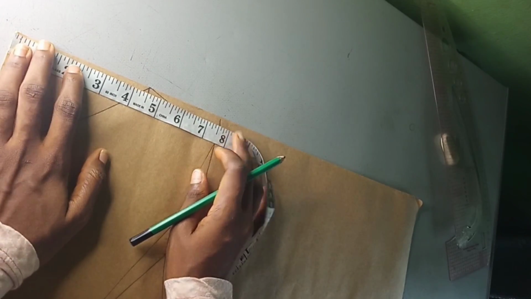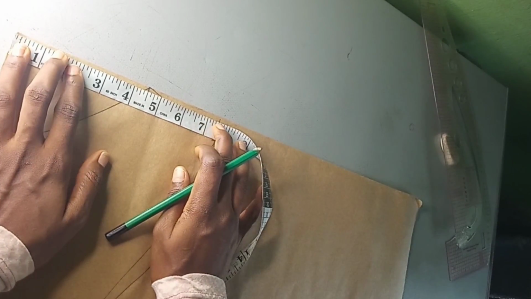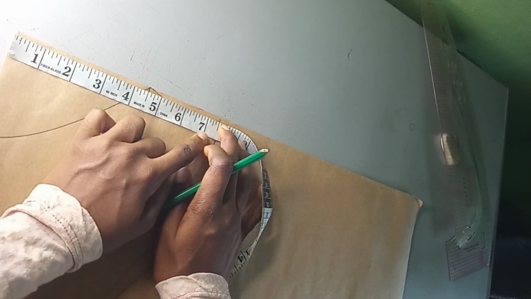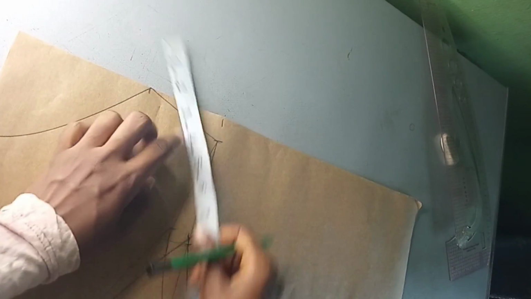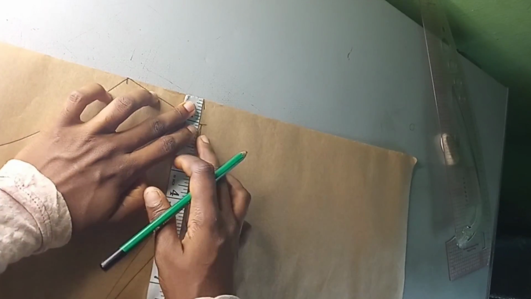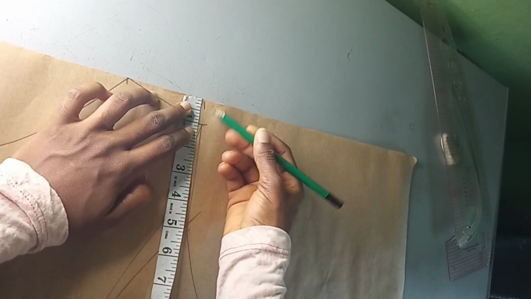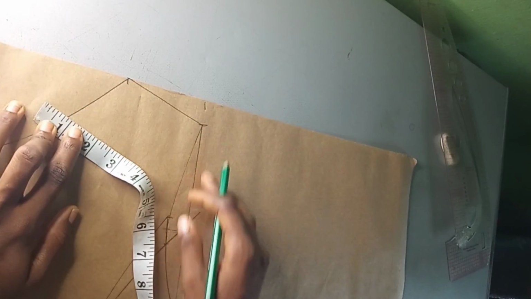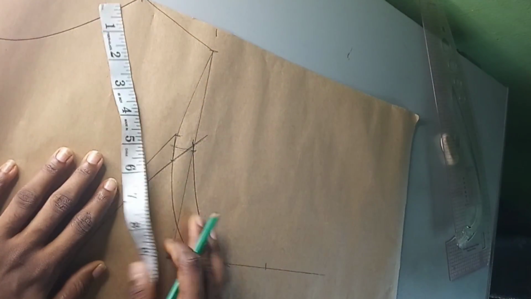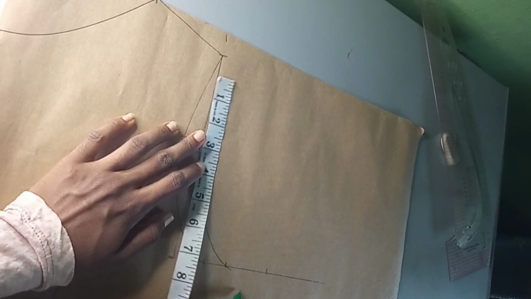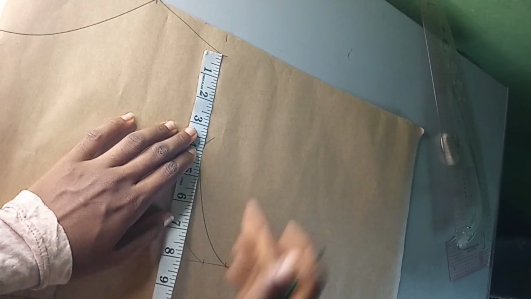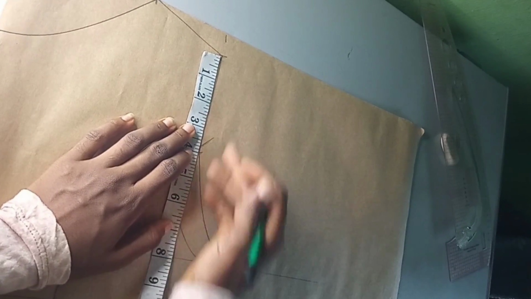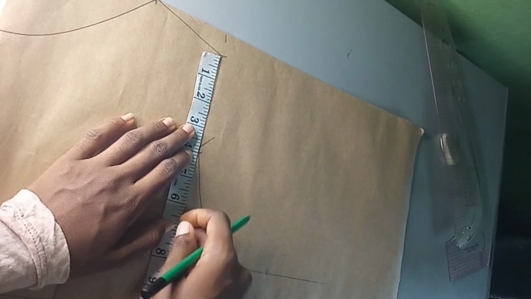So I'm going to be taking my shoulder measurement. Shoulder measurement is 7 inches. I'm going to add half for sleeve allowance, which is 7.5 inches. And then I'll take my shoulder slope, which is 1 inch. And then to get my chest line, what I do is my shoulder plus 1 inch.